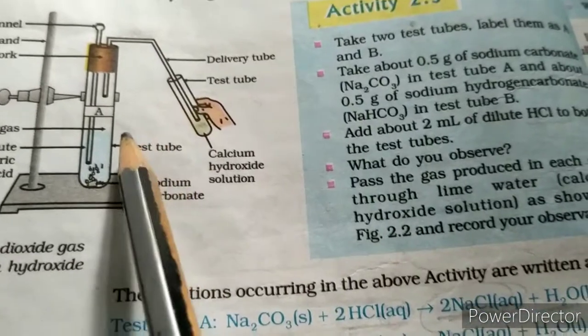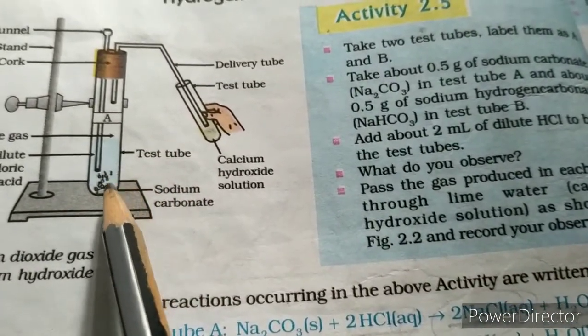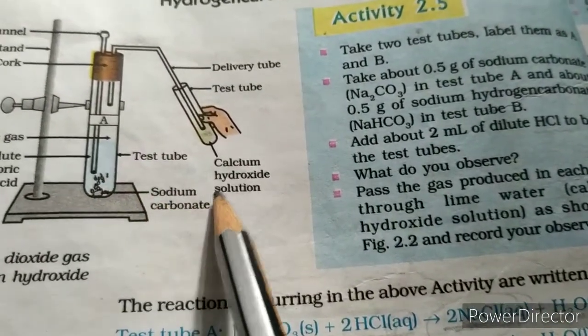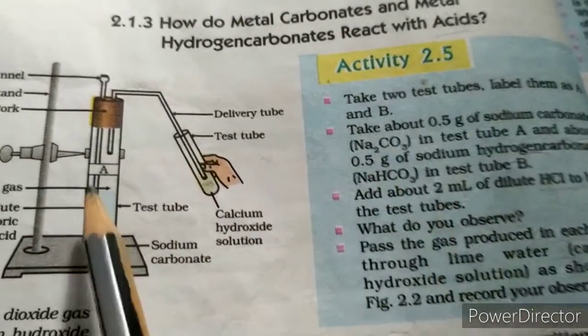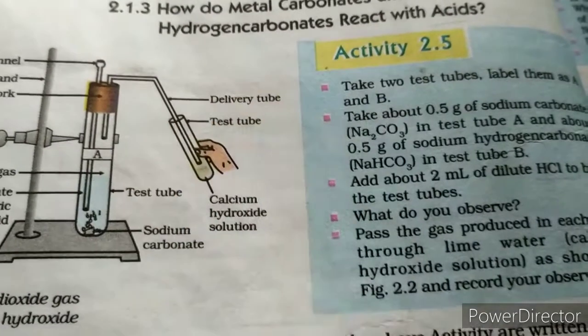Okay, similarly, in place of metal carbonate, we can take metal hydrogen carbonate. So actually we have taken two test tubes.